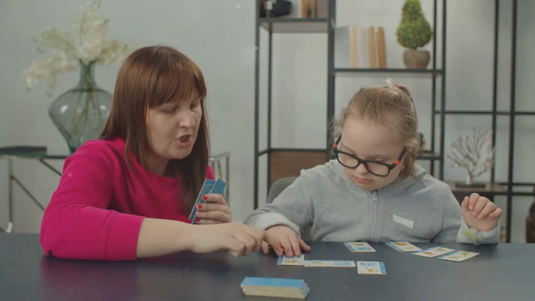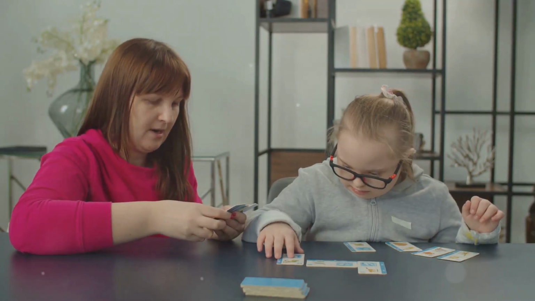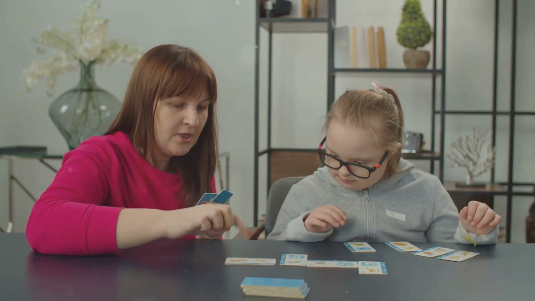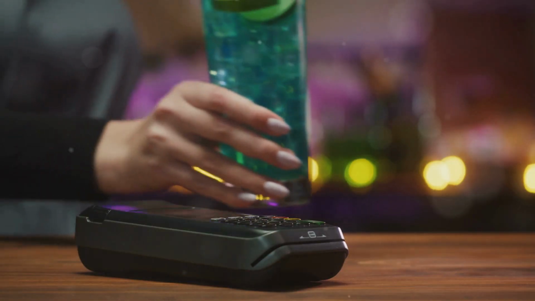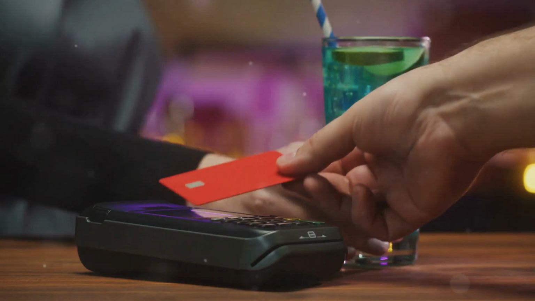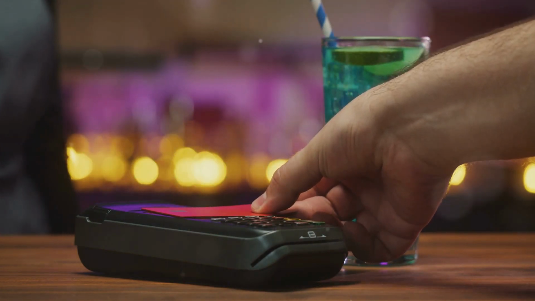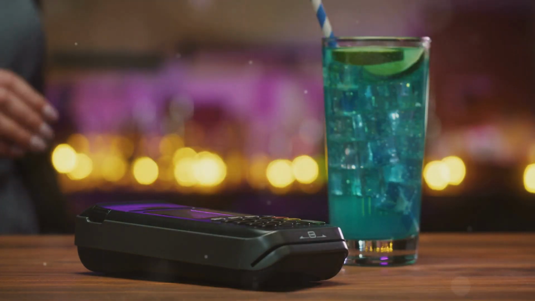Use toy cards to role-play scenarios where your child chooses between debit and credit, discussing the implications of borrowing money and repaying it later. Explain how using a debit card means spending your own money, while a credit card is borrowing money you'll need to pay back.